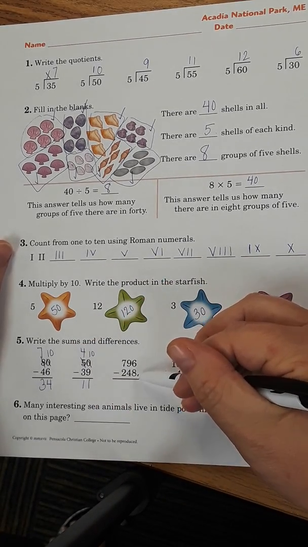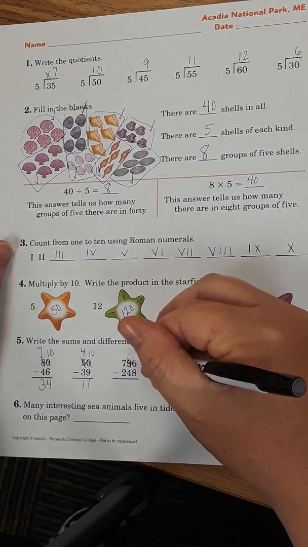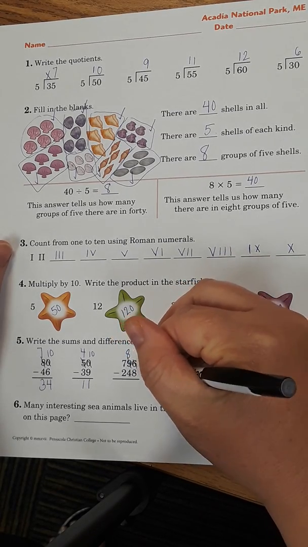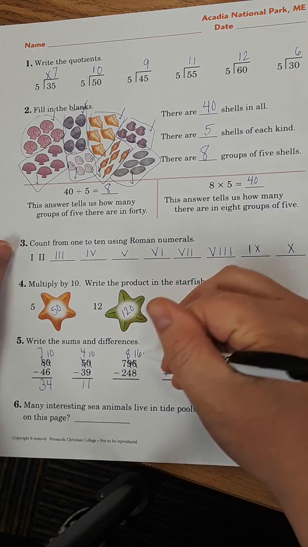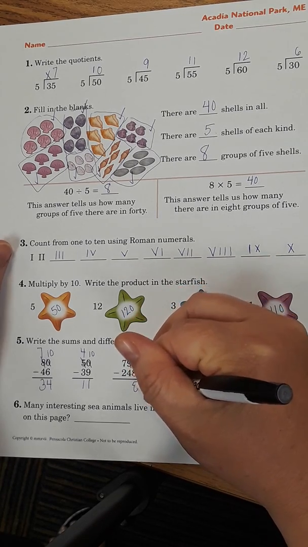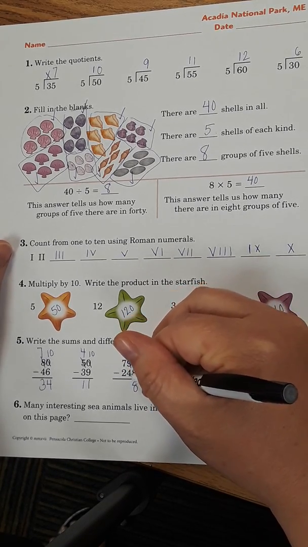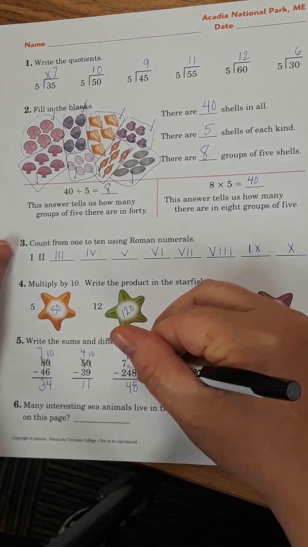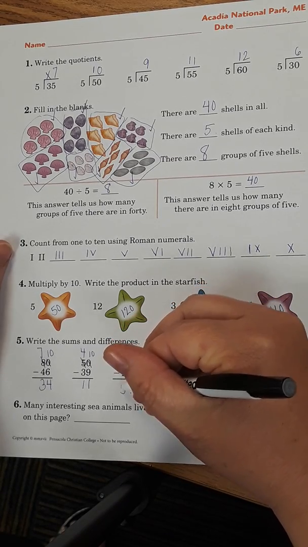6 minus 8 is not possible. Borrow from the neighbor, make the 9 an 8, make the 6 a 16. 16 minus 8 equals 8. 8 minus 4 equals 4. 7 minus 2 equals 5.